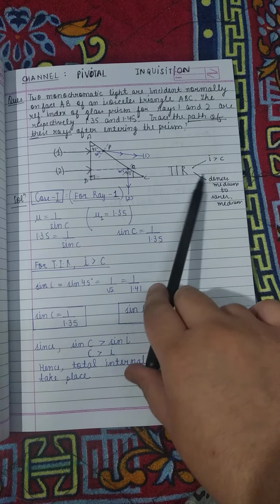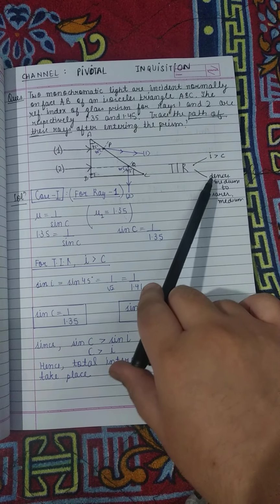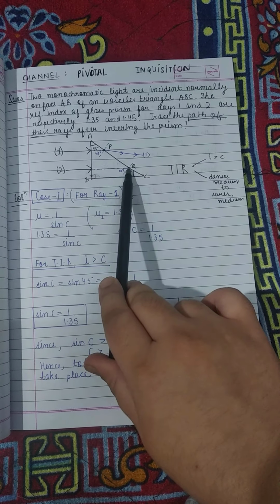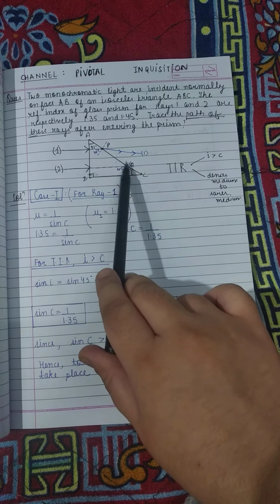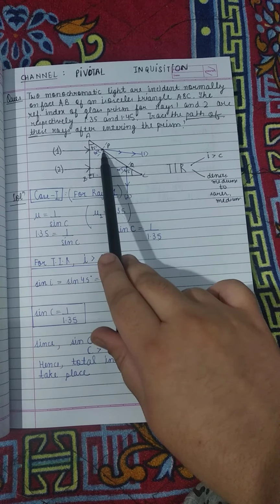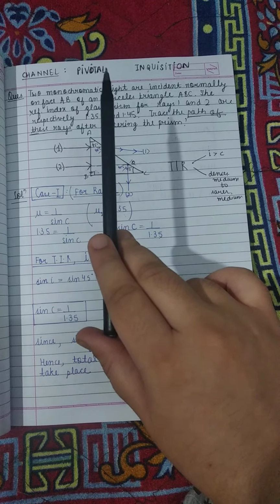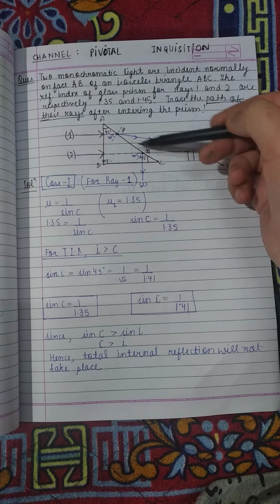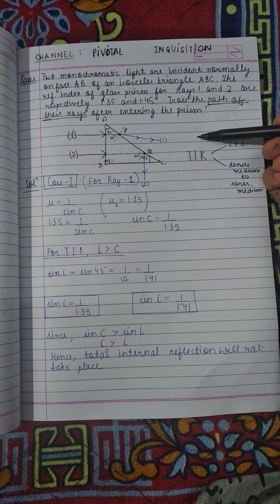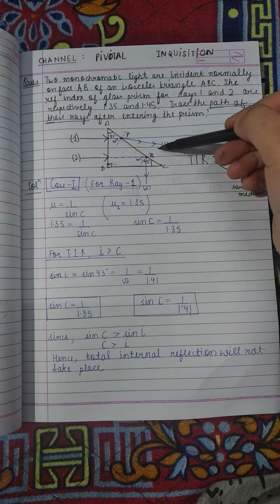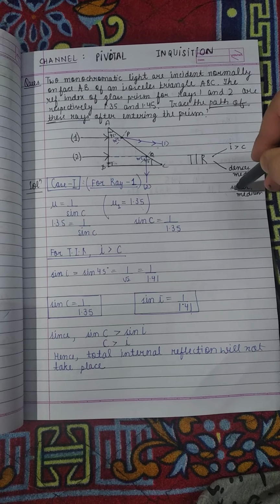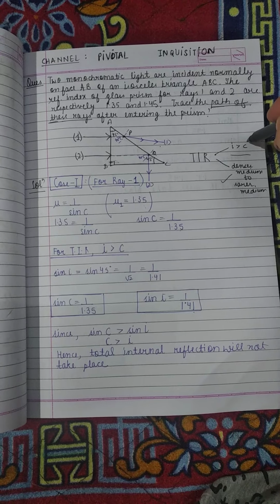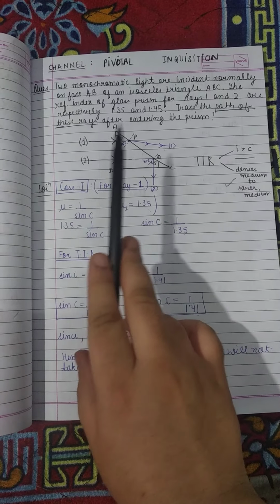Some people might get confused and think that the ray is going from a rarer to a denser medium in this case, because here, if we extend this ray when it enters the prism, it reaches point Q, and at point P it is going to reflect. So at points P and Q, it is in the denser medium and it is coming towards the air, which is a rarer medium. So when it is going from a denser medium to a rarer medium, this condition is satisfied. Since this condition is already satisfied, we have to look at the other condition, so we divide it again into case 1 and case 2.